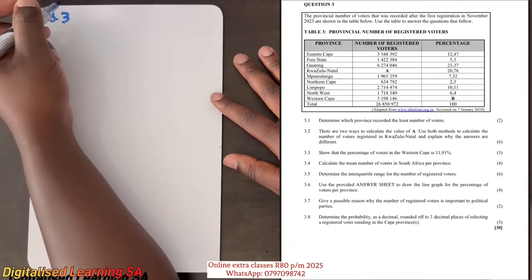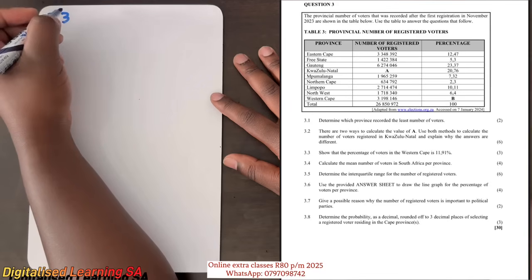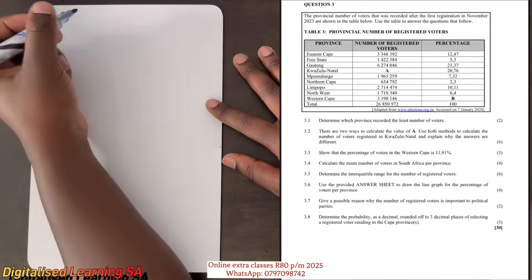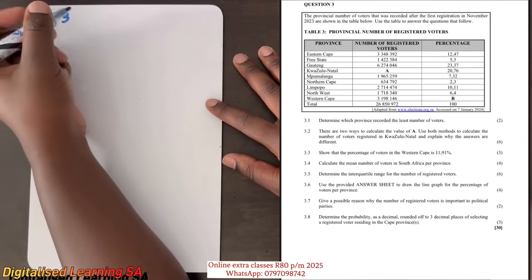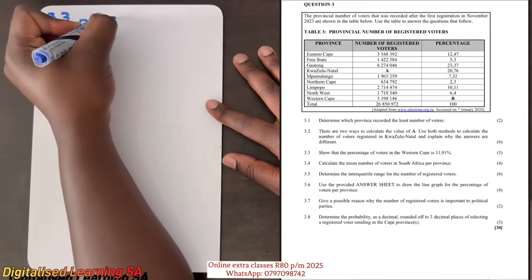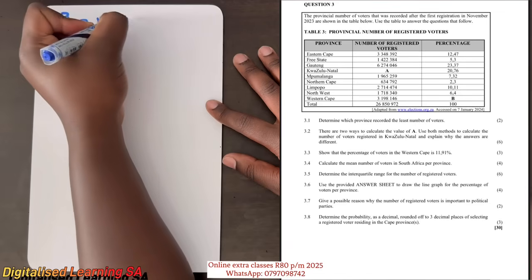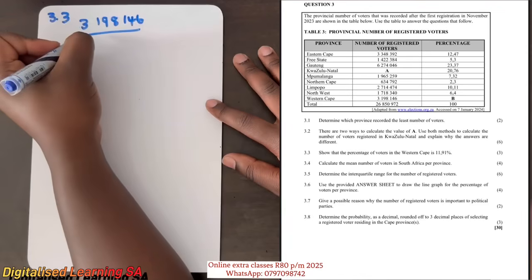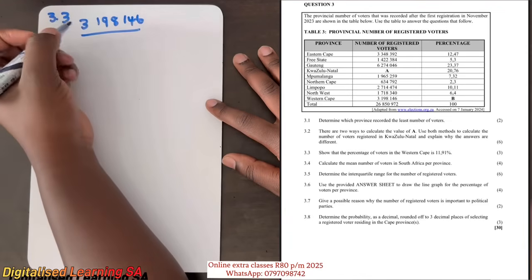That's B. If you check the percentage column, you can see that B is unknown. There are many ways you can use. You can use either method 1 or method 2, but in this case we will just use one method. The number of registered voters in Western Cape was 3,198,146. If we divide this by the total and multiply by 100, we should get the percentage of Western Cape.